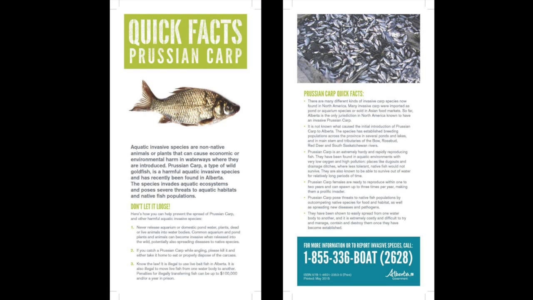And then we're also pumping out material as much as we can. These are little quick brochures. We have one on Prussian carp, a general one on invasive species, and the Don't Let It Loose. We've got Clean, Drain, Dry ones. So we're just trying to get out the information in any format you want, and if anybody here wants anything, they can contact me and I can hook you up with that sort of thing.